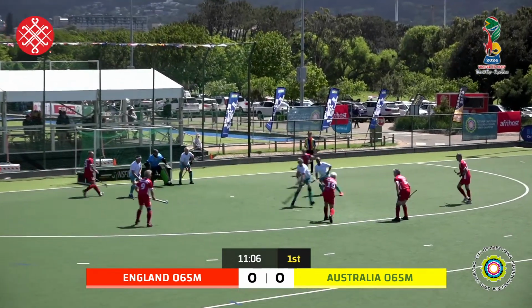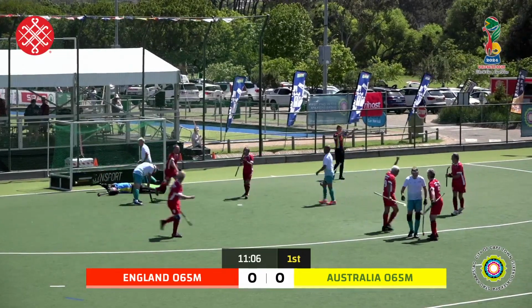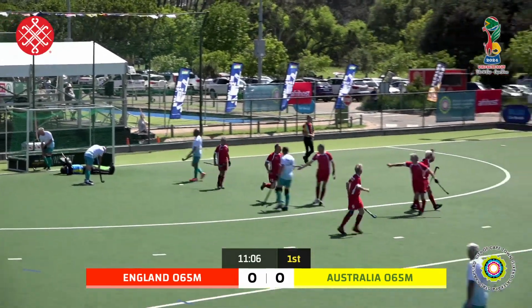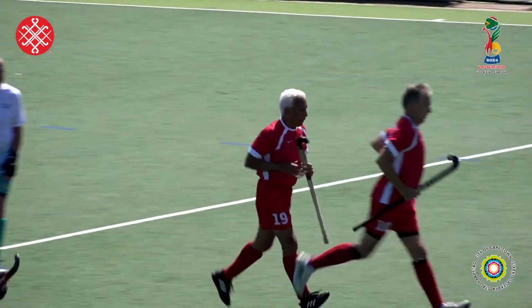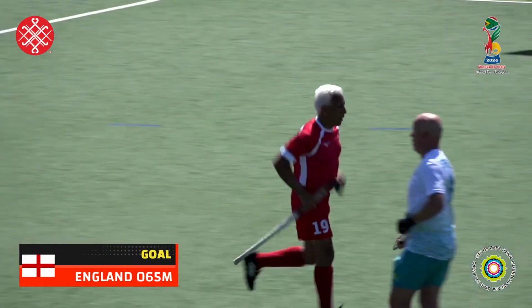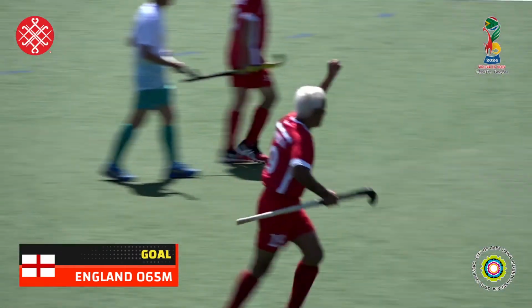Ball comes out, stop comes in, shot, Peter Mann is there, and there's a deflection. And it looks like there was a deflection from the injector for England.